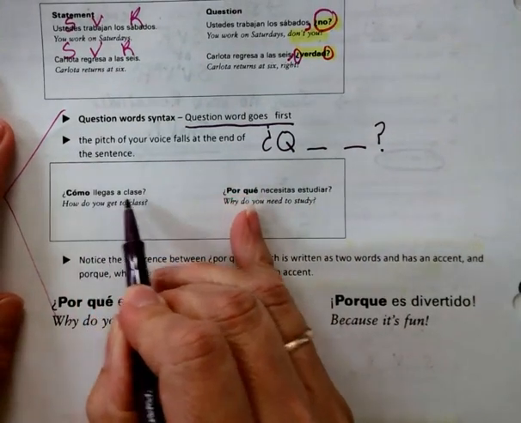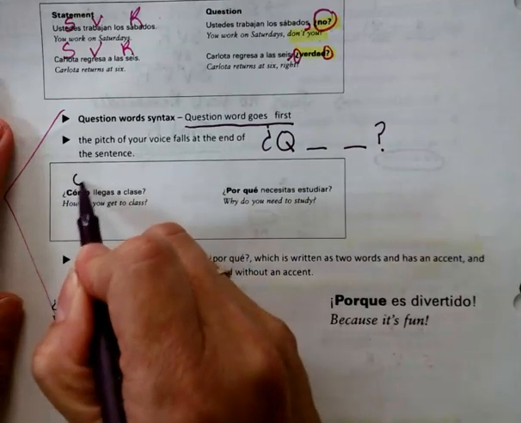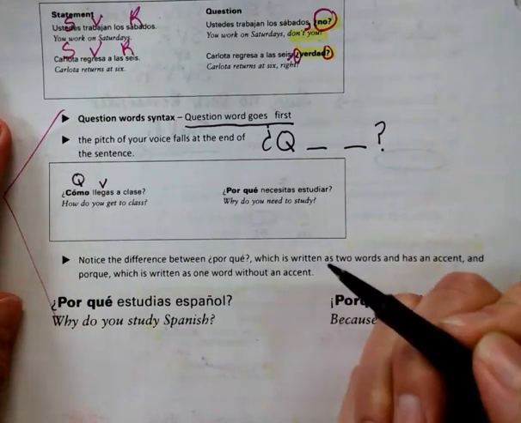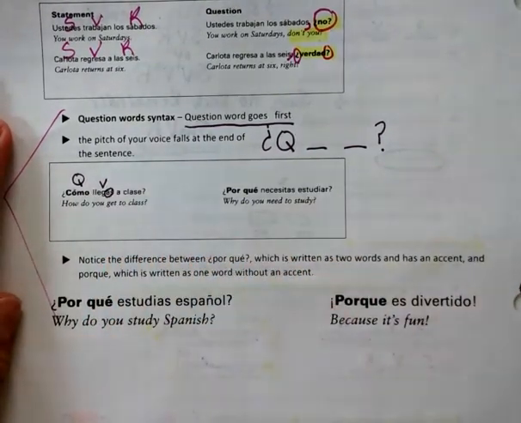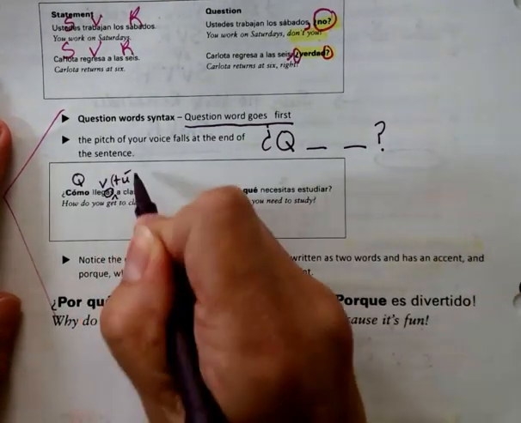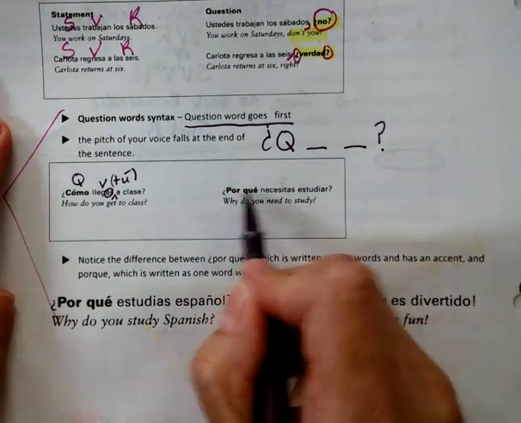¿Cómo llegas a clase? How do you get to class? Here's your question word. In this case, we have a verb. There's no subject here, right? We can tell by the AS that we're saying you, so you could have put it here. ¿Cómo llegas tú? Verb before your subject. A clase, to class.